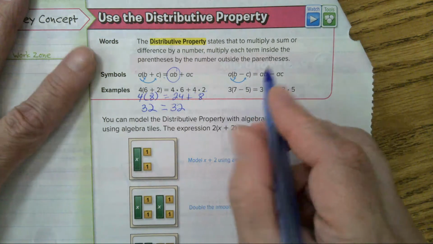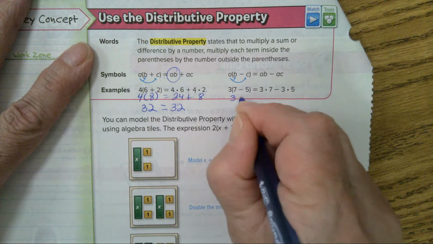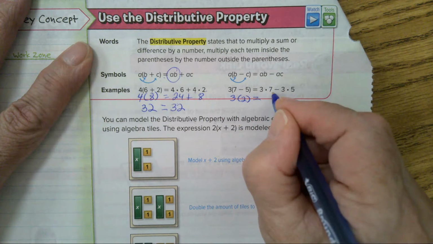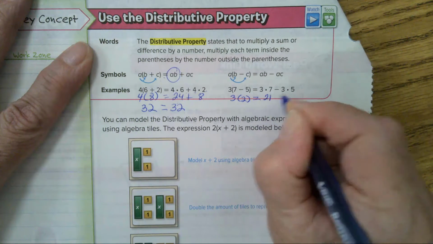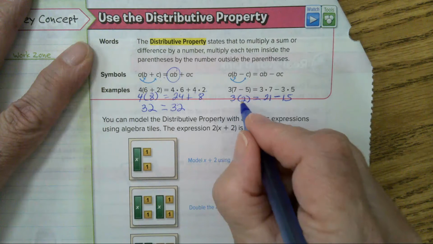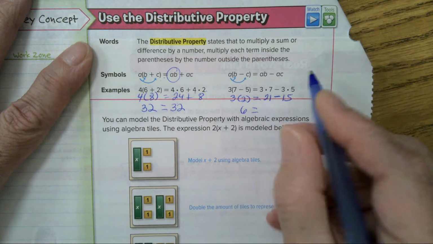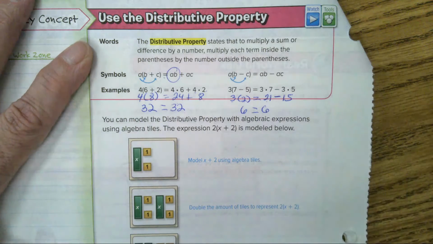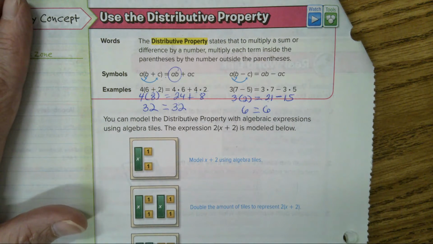It works for subtraction. 3 times (7 minus 5): 7 minus 5 is 2, and 3 times 2 is 6. That equals 3 times 7 is 21, and 3 times 5 is 15. 21 minus 15 is 6. And we have happiness. All right?